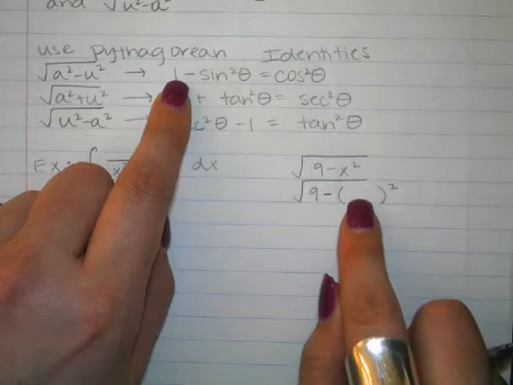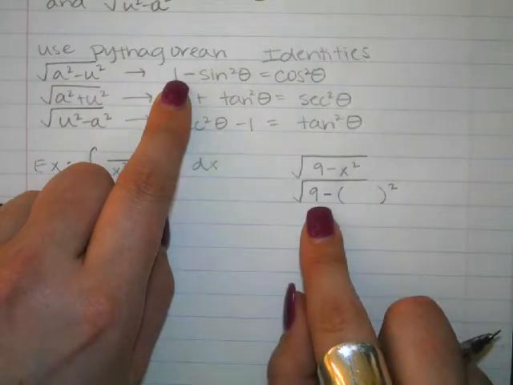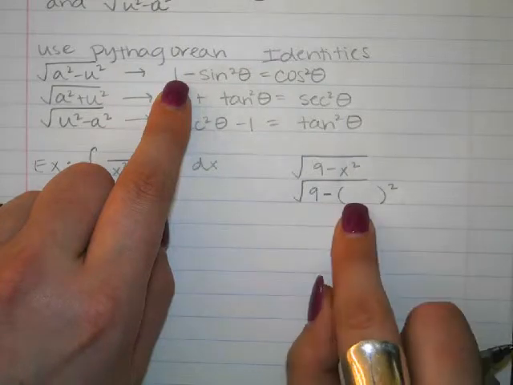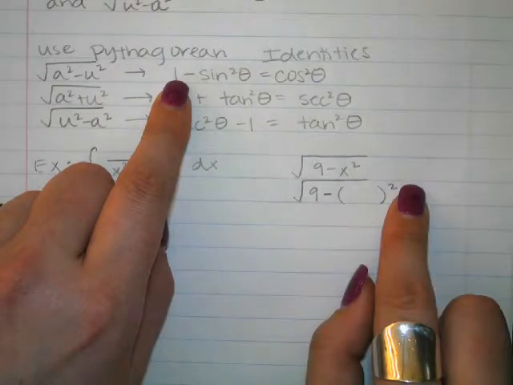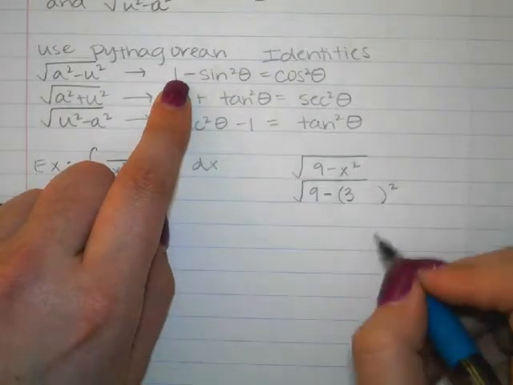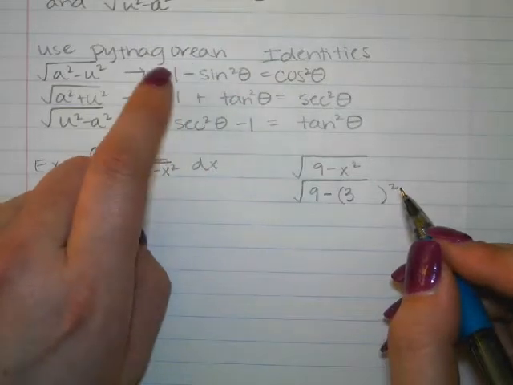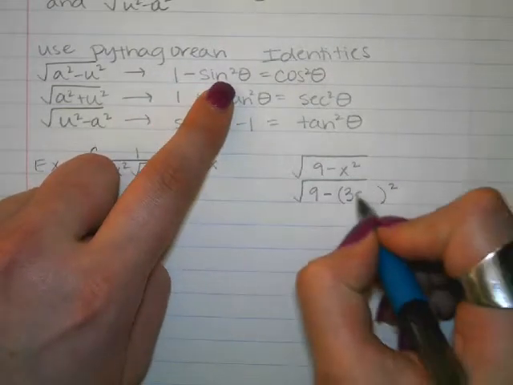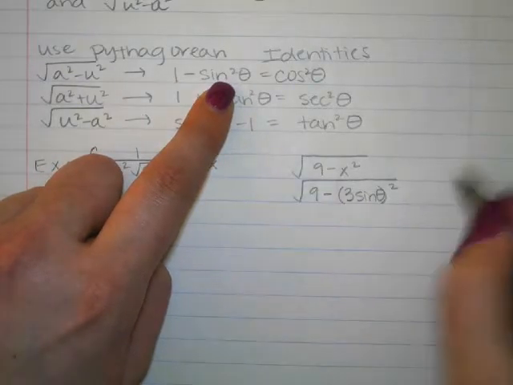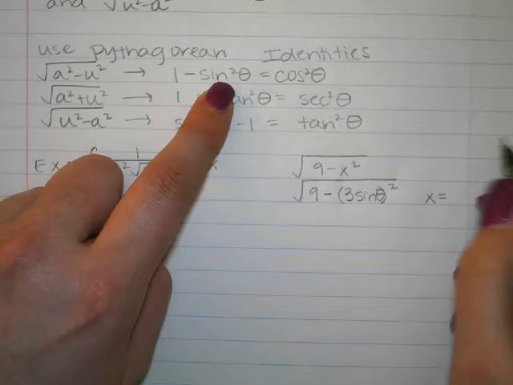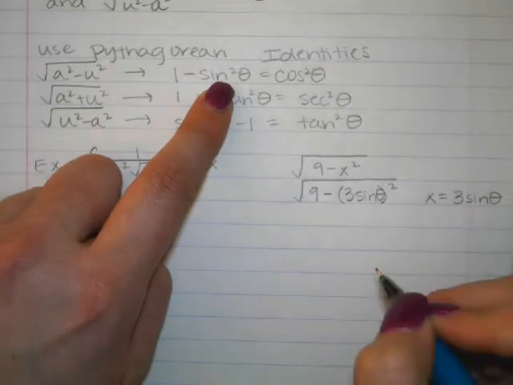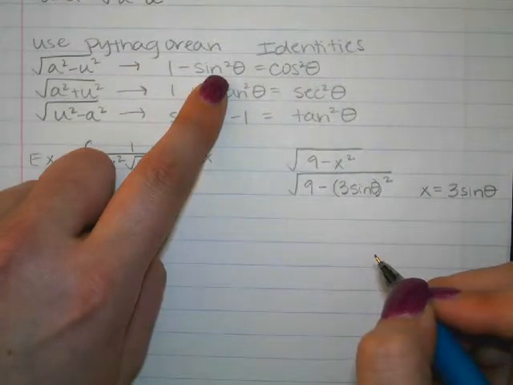So what should I put in here so that I could take out a GCF of 9 eventually? Not a 9, because it's squared. I need a 3. So you'll see better in a second why we did that. And then we need it to say 1 minus sine squared, so this is going to be a sine. So that means that my x is going to be replaced with 3 sine theta.